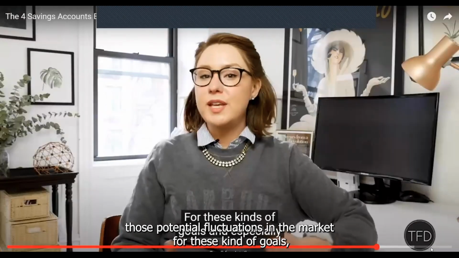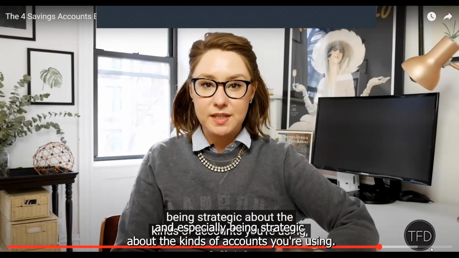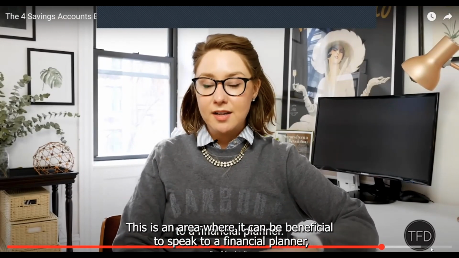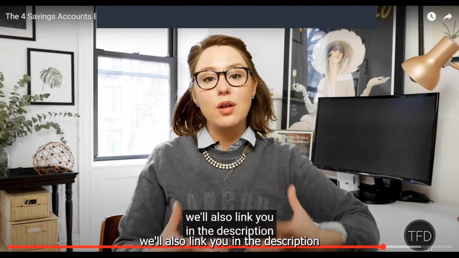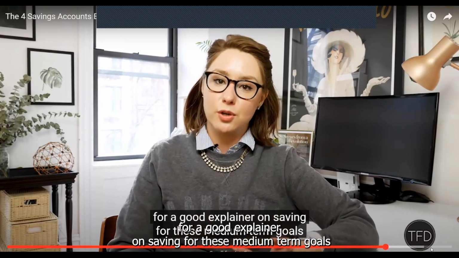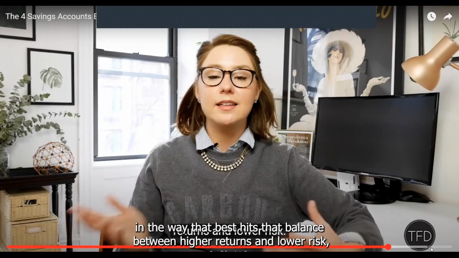fluctuations in the market. For these kind of goals, and especially being strategic about the kinds of accounts you're using, this is an area where it can be beneficial to speak to a financial planner. But if that's something that's not in your budget, we'll also link you in the description for a good explainer on saving for these medium-term goals in the way that best hits that balance between higher returns and lower risk.